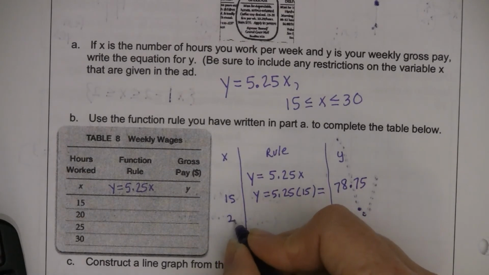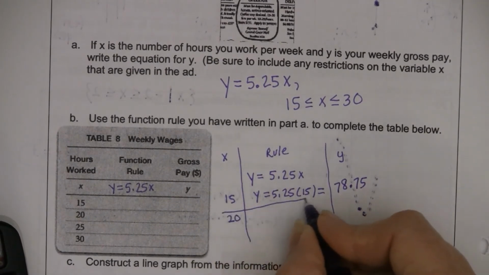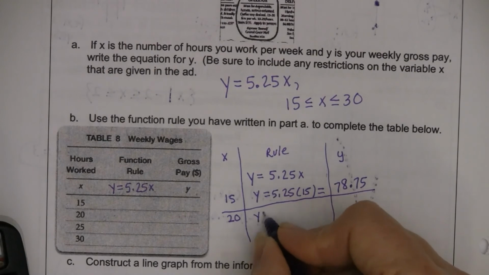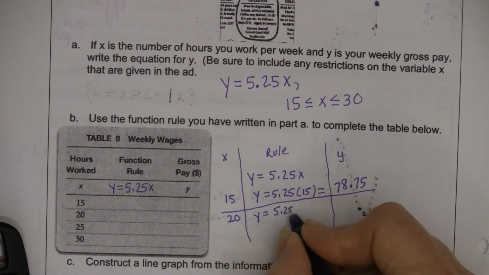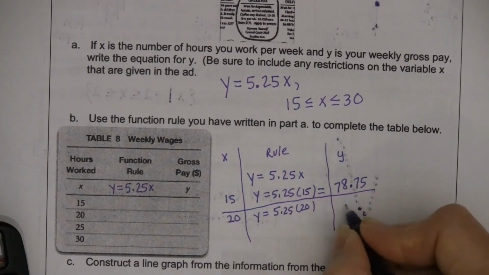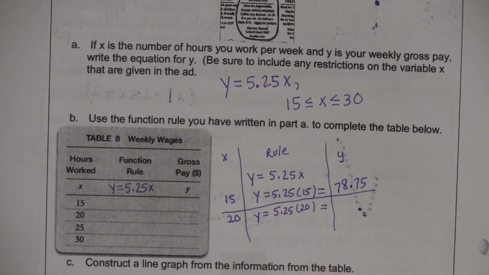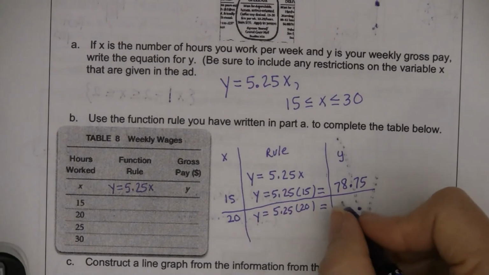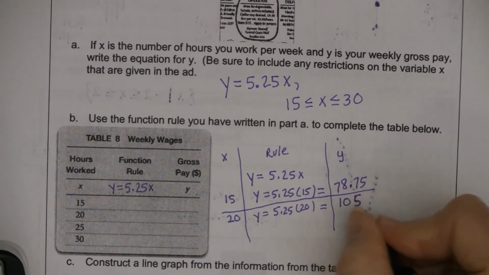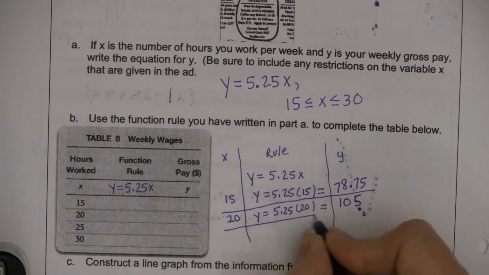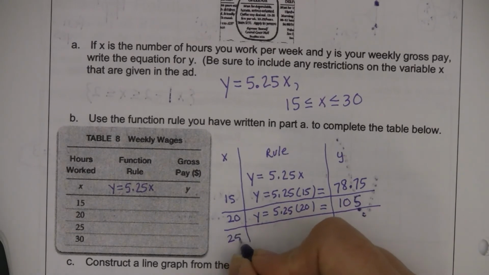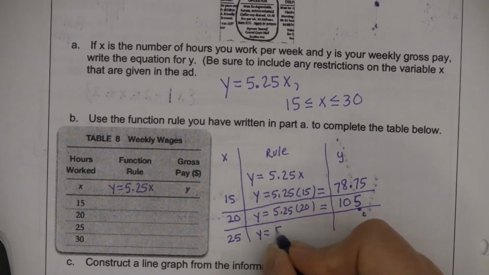And then when we work 20 hours, our rule would be 5.25 times 20 equals, and so now I'm going to multiply by 20, and that is $105. And when I work 25 hours, that's going to be Y equals 5.25.